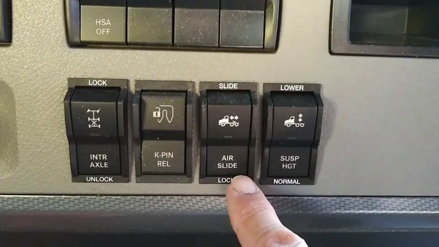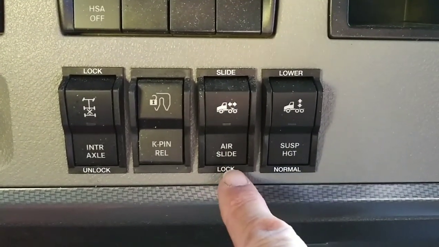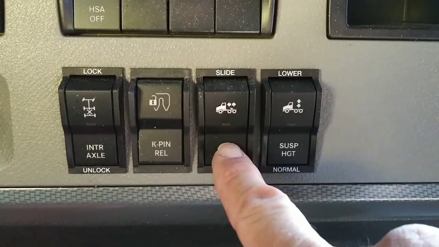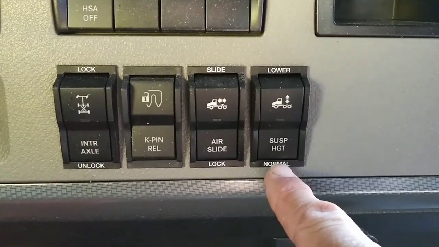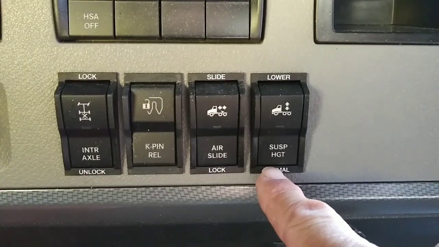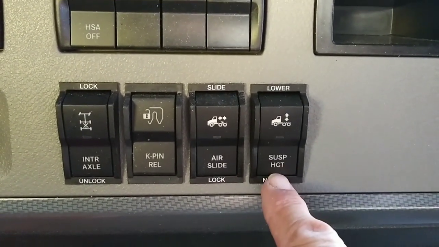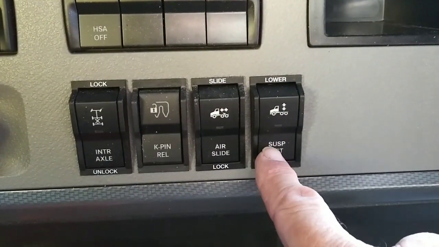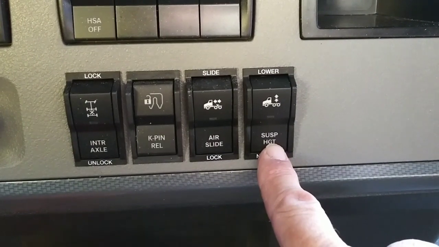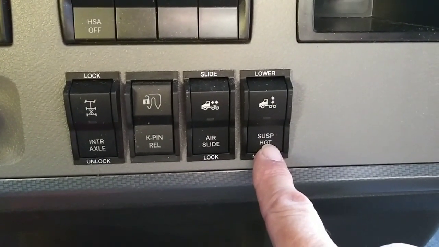Your air slider for your fifth wheel switch is located here. Our fifth wheels are bolted and locked into place, so this means nothing to me. And your air suspension height. This lets the air out of the rear airbag, so that the back of the tractor lowers. I wish a lot more people would use this when they're dropping off trailers, because it's really nice when you lower the landing gear on your trailer and you leave about just an inch or two.